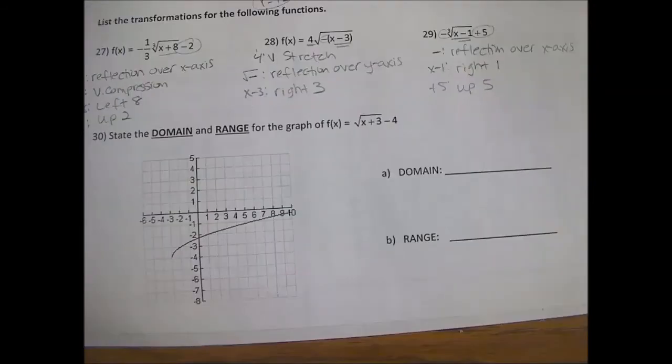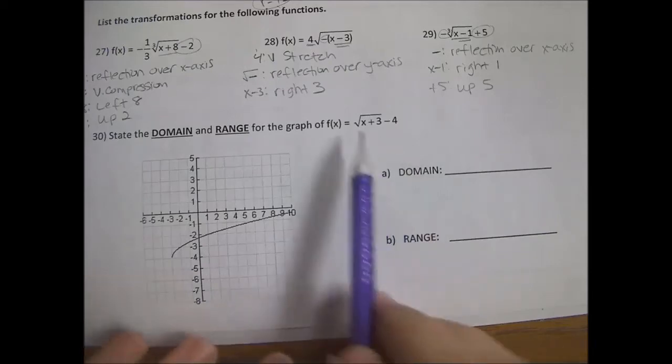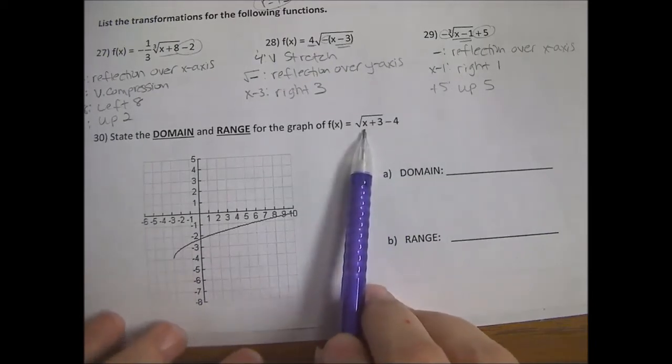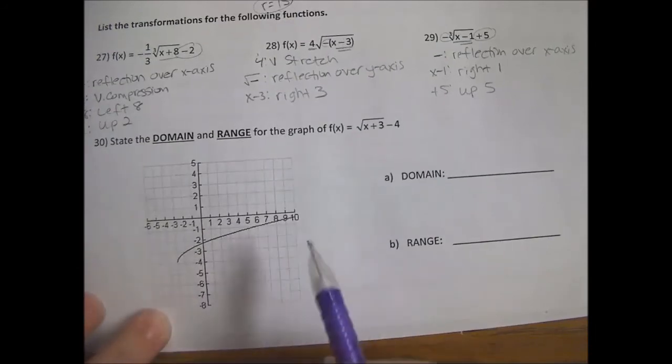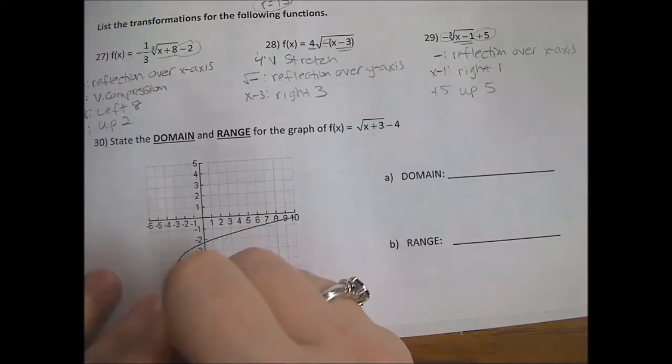Number 30 gives us the function and the graph, and it's asking us for the domain and range. So it told me that it is the square root of x plus 3, minus 4. It has drawn that for us. So I can see right here that my vertex is at -3, -4.